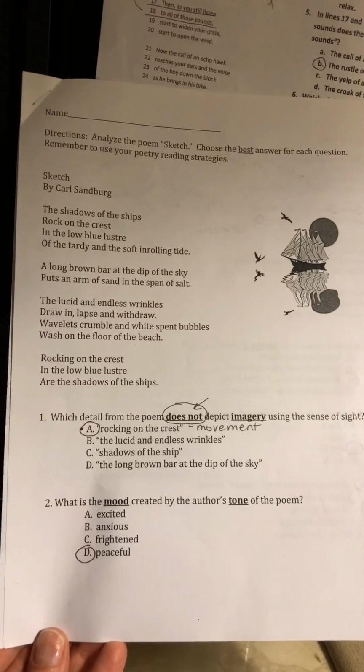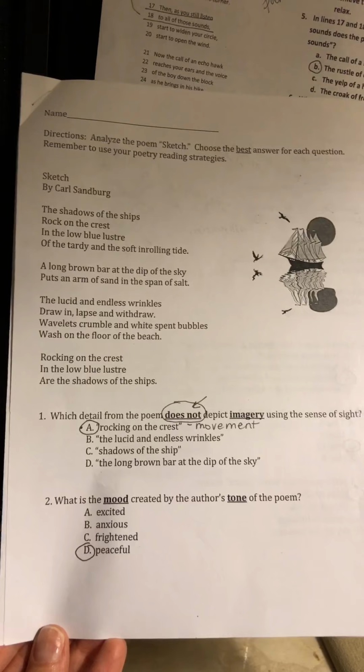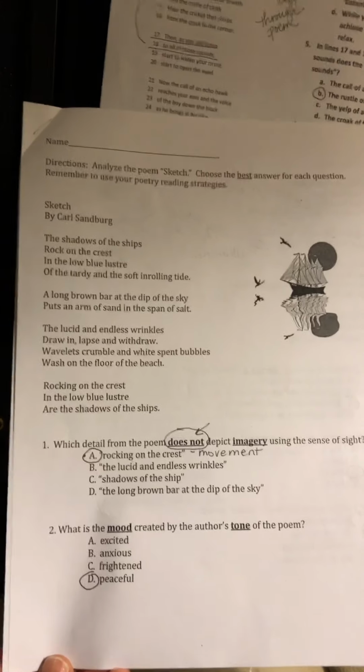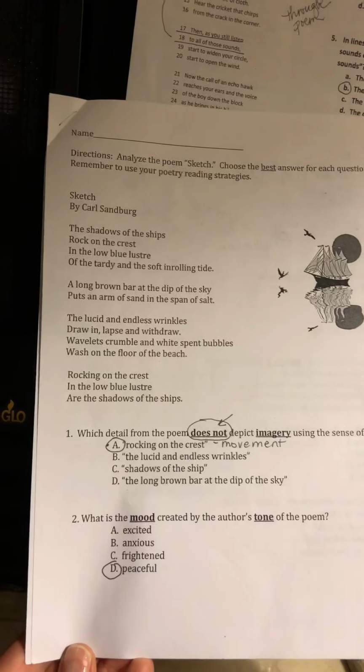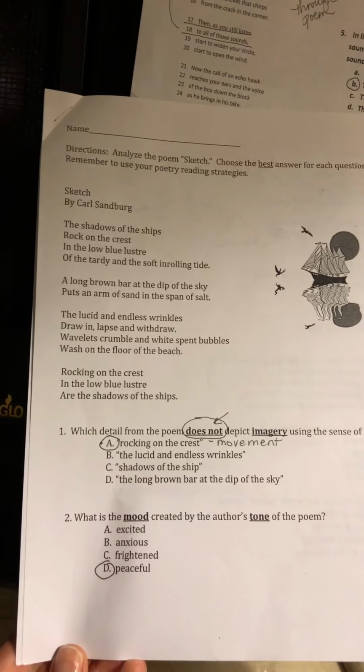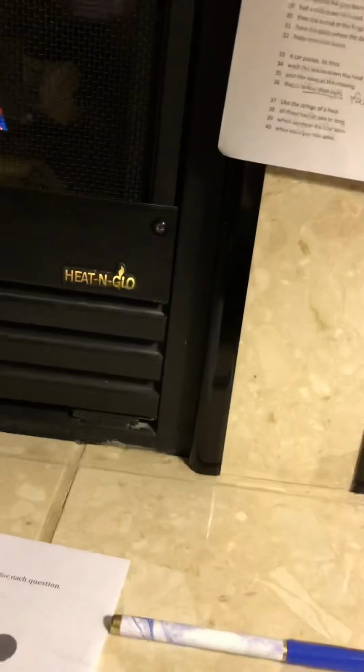Number 2, what's the mood created by the author's tone of the poem? If you read through it, you get a feeling of peacefulness. So that's letter D. We'll just go right to number 3.